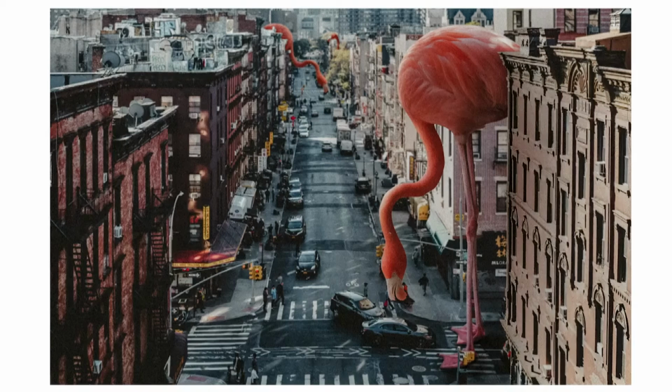In the artwork that you are going to create in the photo montage section, we have clearly applied this principle. As you can see, the size of this flamingo compared to the buildings and the street. We all know that realistically flamingos are much tinier and much smaller than this, but we have used this principle to make a special artwork, and it looks amazing.